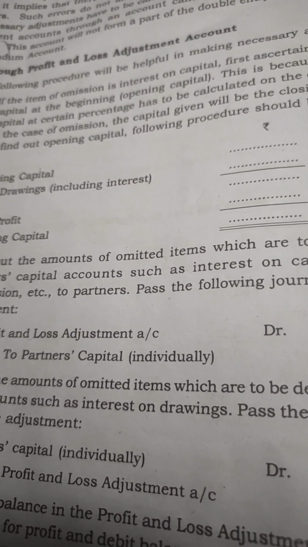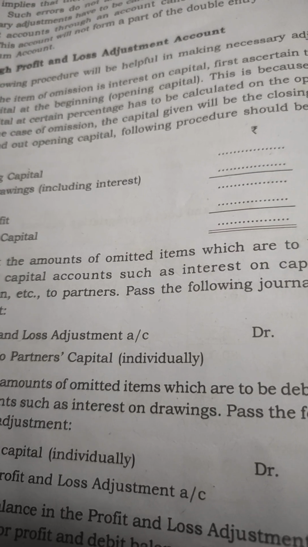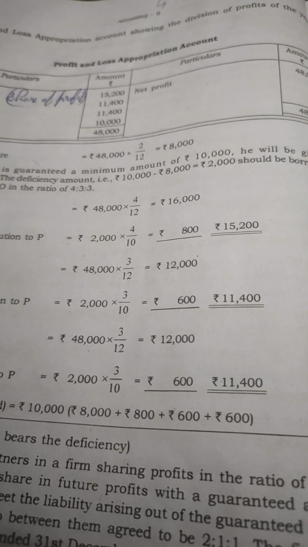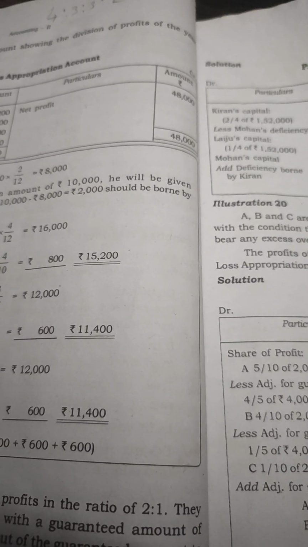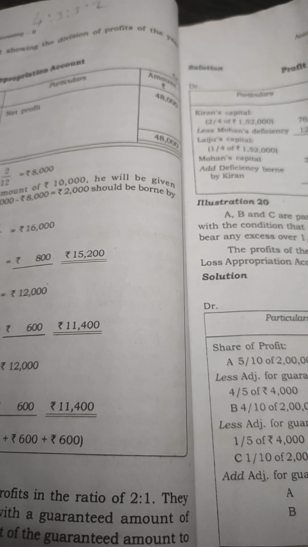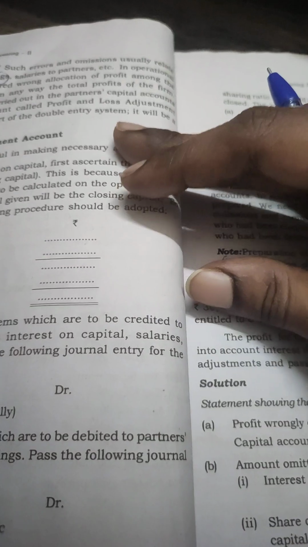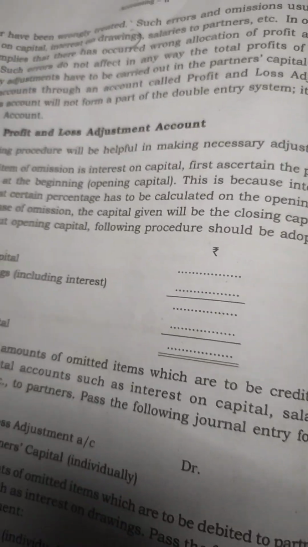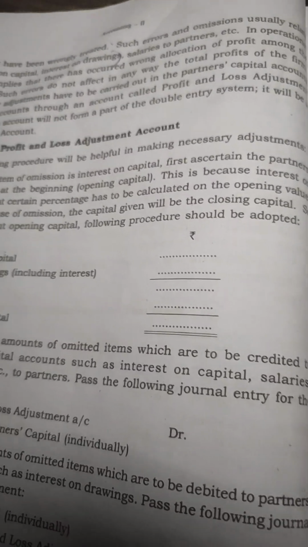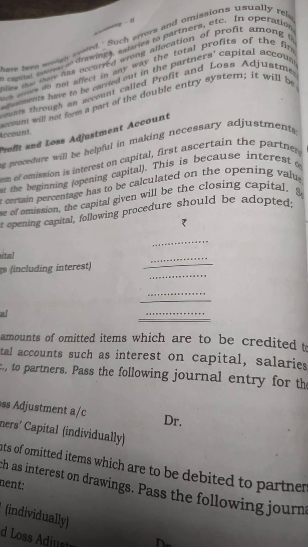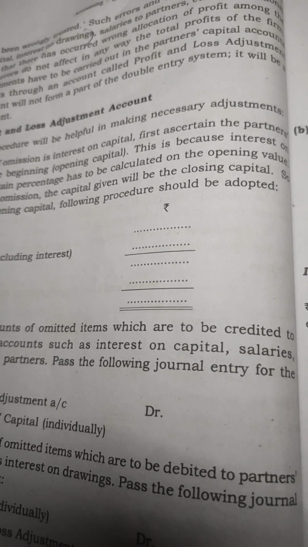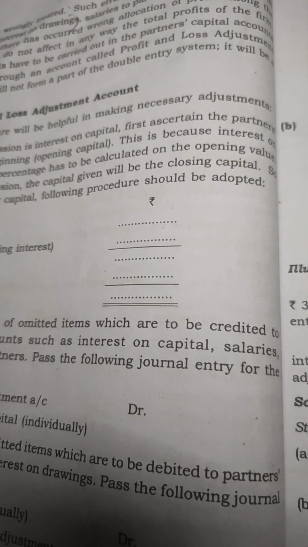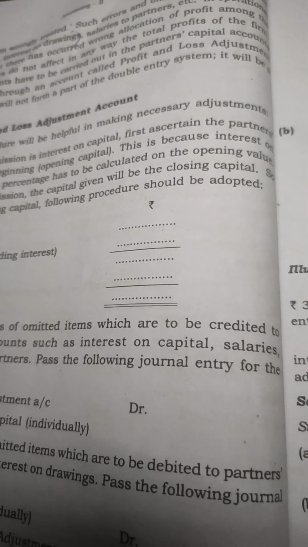Today I am going to take a class on the profit and loss adjustment account. After the final accounts have been prepared and the partners' capital accounts also made, it's found that certain items are left out by mistake or wrongly treated. Such errors and omissions usually relate to interest on capital, interest on drawings, salaries to partners, etc. So necessary adjustments have to be carried out in partners' capital accounts or current accounts through an account called the profit and loss adjustment account.